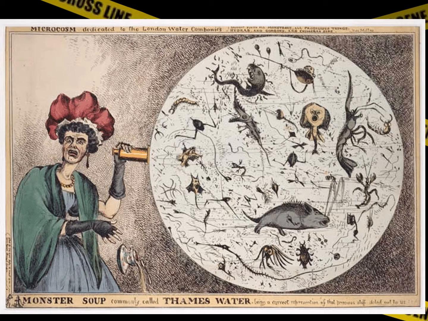When they start to talk about this idea that there possibly could be germs in the water, this is what they're talking about. This is a cartoon called Monster Soup, which is from the Thames, supposed to be a drop of water from the Thames, and this privileged rich woman with her cup of tea is supposed to be looking through a microscope, not a telescope, a microscope, at a drop of water from the Thames.